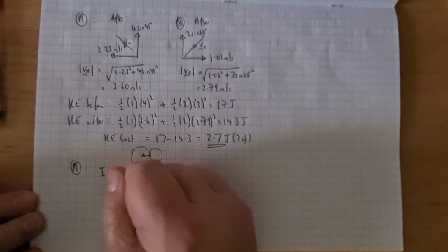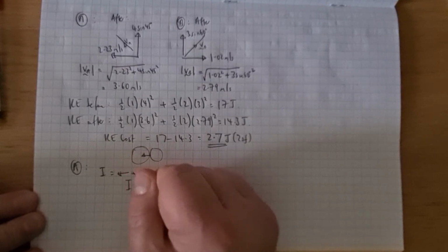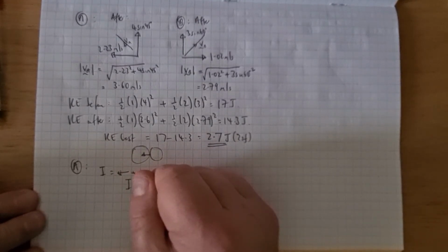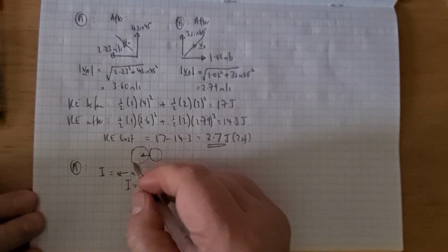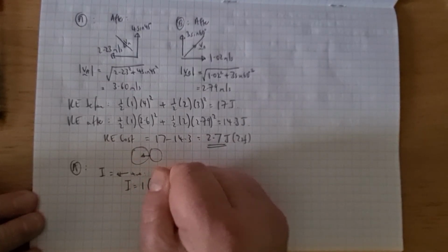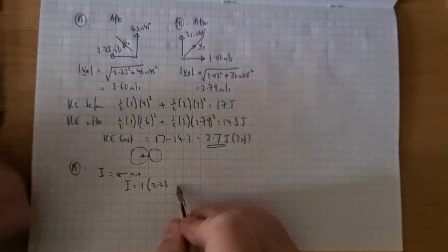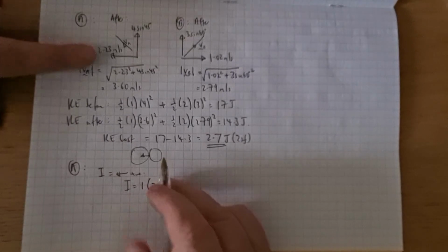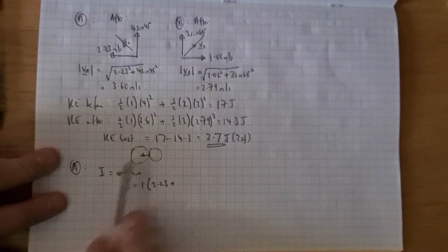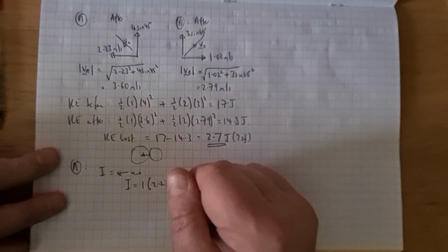Okay, so impulse is the change in momentum. Well, the mass of A is going to be 1, and then the final velocity, as we can see there, is 2.23, and then minus the initial. But because that's in another direction, we know that's going to be plus, because the actual collision has gone that way and bounced back, so we're going to add the velocities together there.